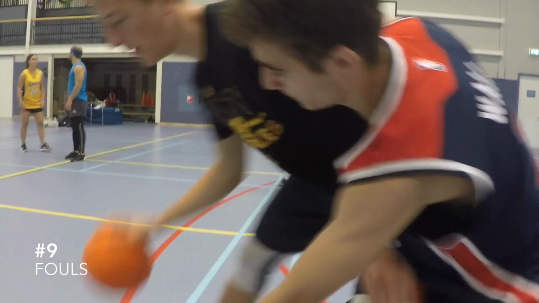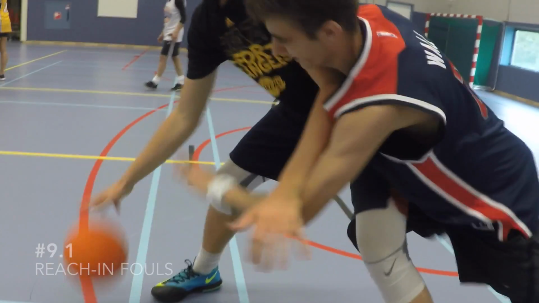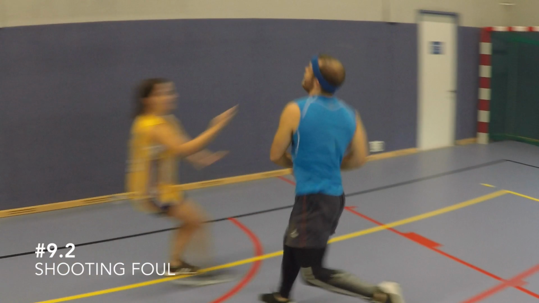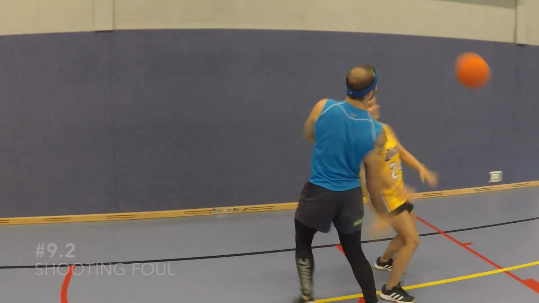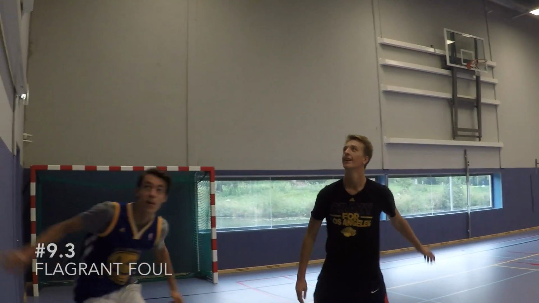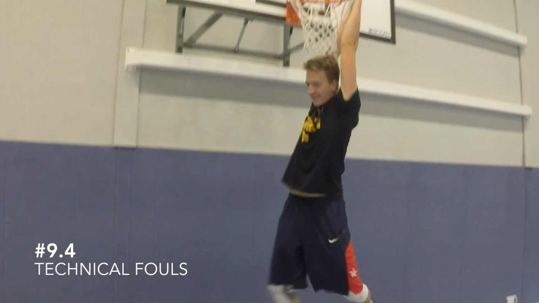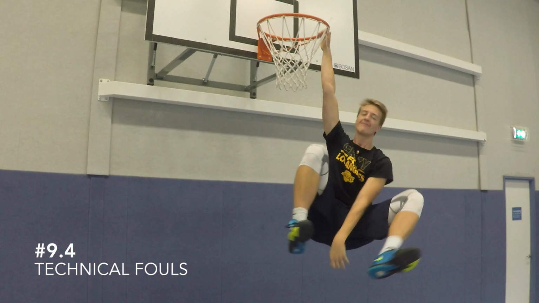There are many different types of fouls in basketball. Demonstrated here is the reach-in foul. Next up we have the shooting foul, which is always rewarded by free throws. A flagrant foul is called when there is excessive contact from a player to another player without trying to intercept the ball. Technical fouls are handed out for unsportsmanlike behavior, for example, hanging on the rim.